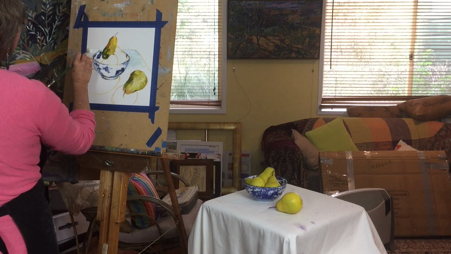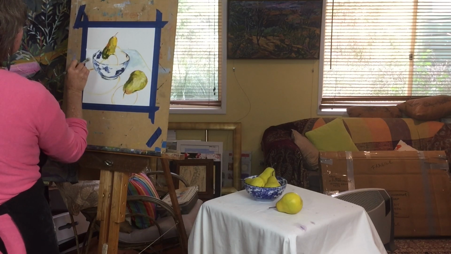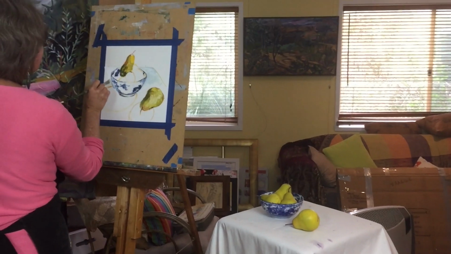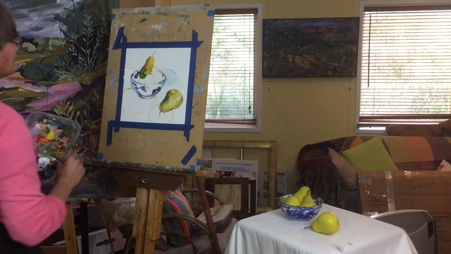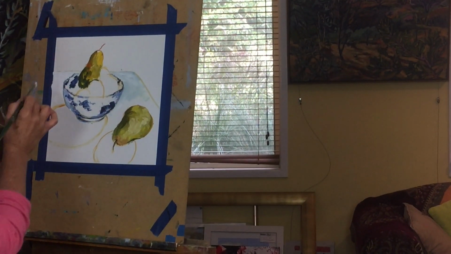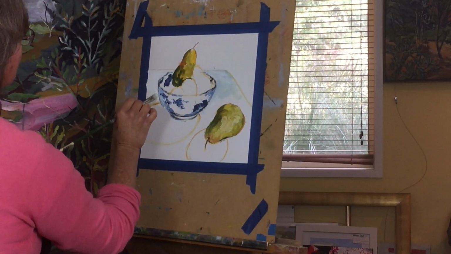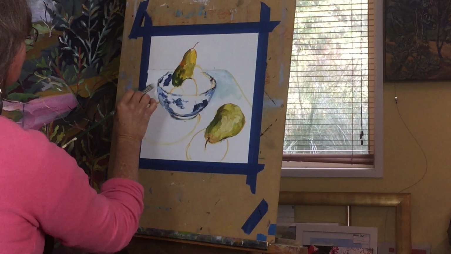And I sort of want to get rid of some of those lines because I'm starting to get the sense of the painting now. So it's quite useful to be able to paint into what I call painting into the subject, the object, and get rid of some of those guidelines.